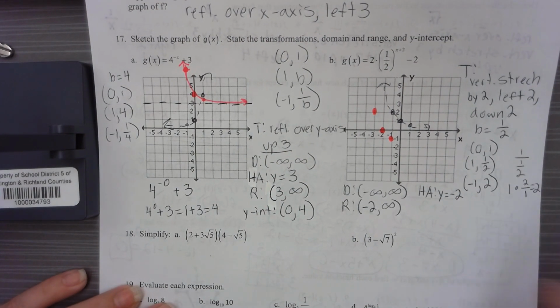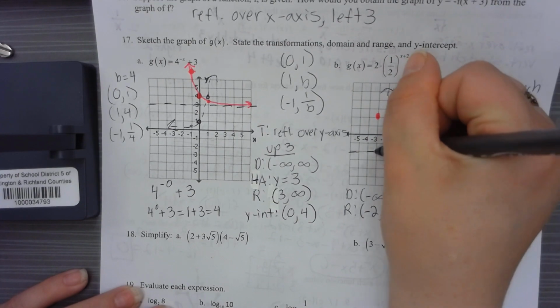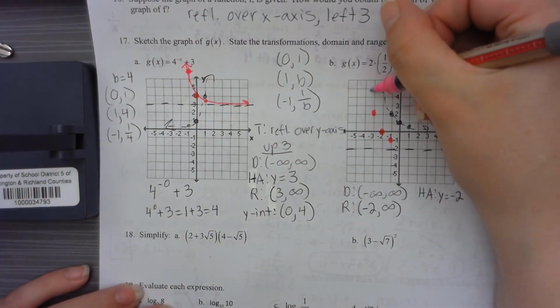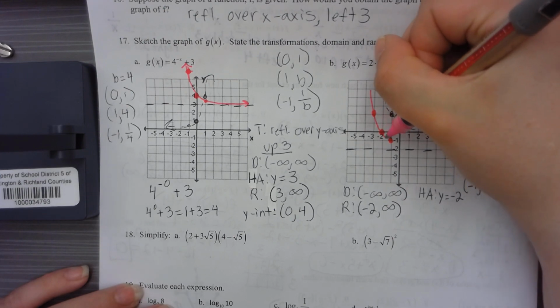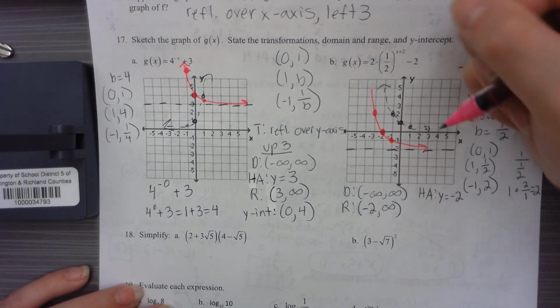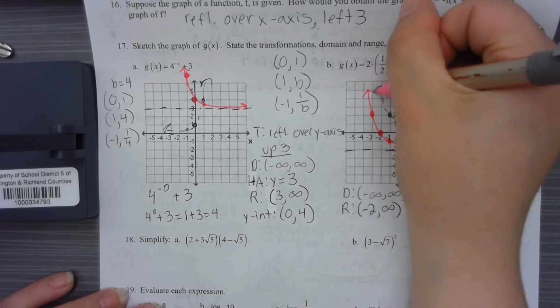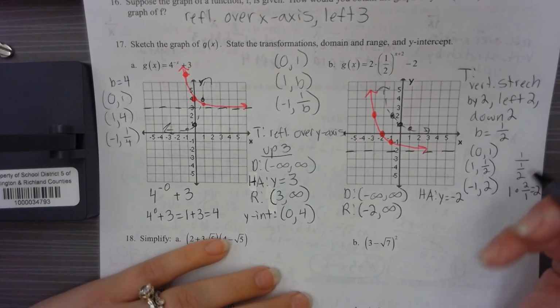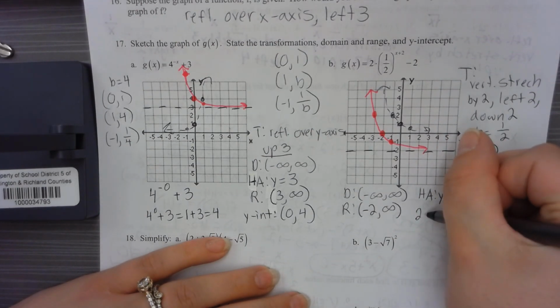Again, our asymptote is at -2, so that's a dotted line right here. And so when we draw our graph, we want to make sure that we do not cross that dotted line. So it should look something like that. It doesn't show us our y-intercept here, so we do need to find it. So I'm going to go ahead and plug in 0 to make that happen.